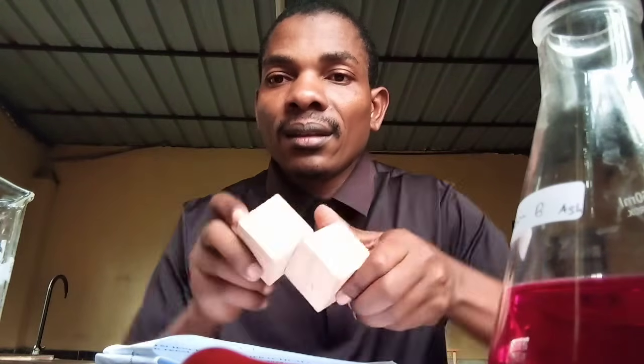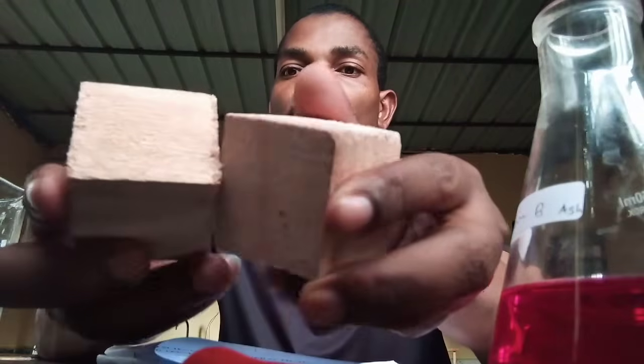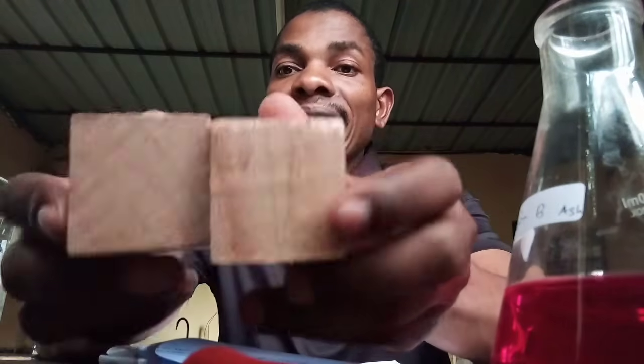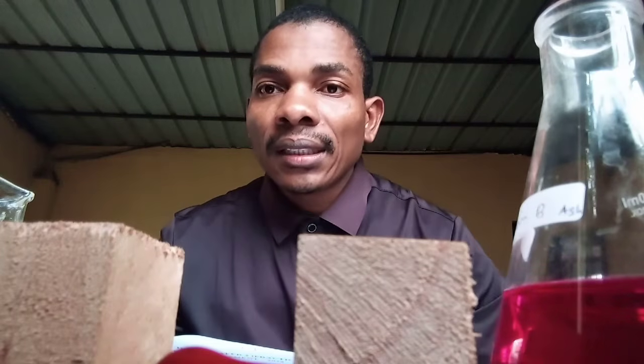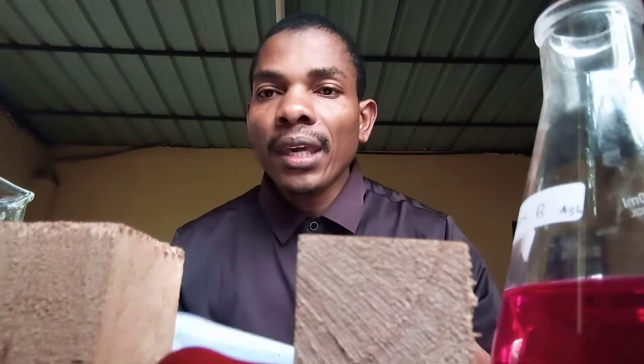Now, let's assume the length of this one is 4, height is 4, and the width is 4. So width is 4, height is 4, and length is 4 centimeters.